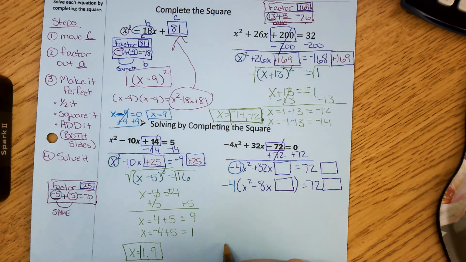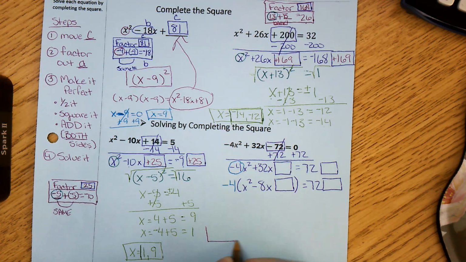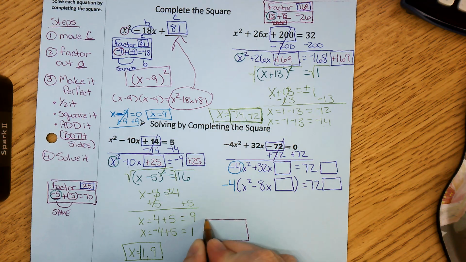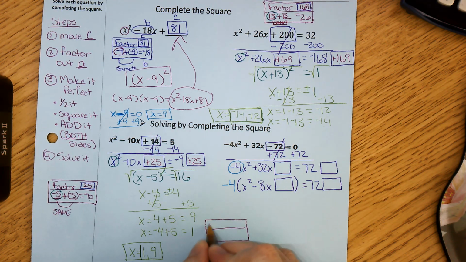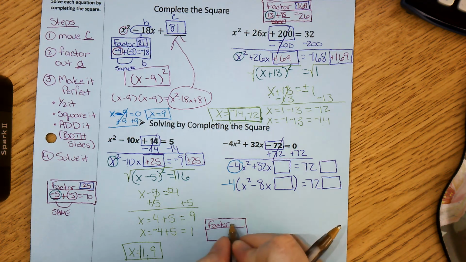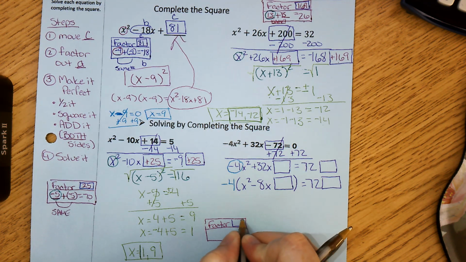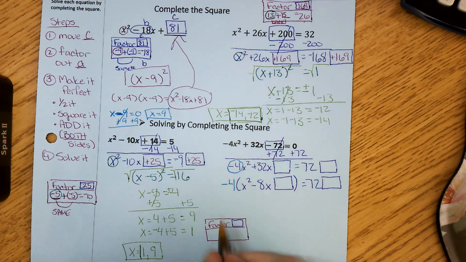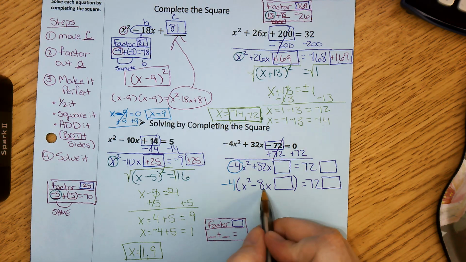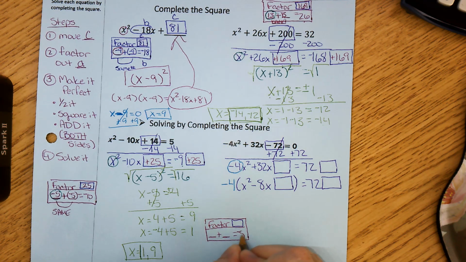So we're going to throw it over here. Our little factor rectangle. Okay, we're going to see what ends up in our purple box. So we're going to find a number plus that same number equals what? Negative 8. Remember, these must be the same.